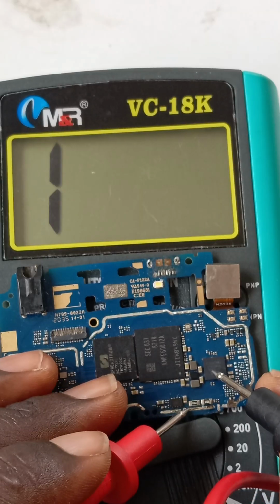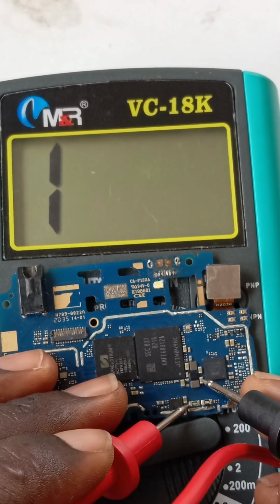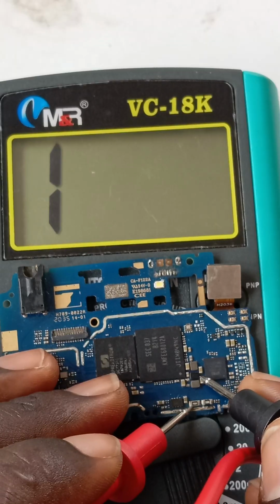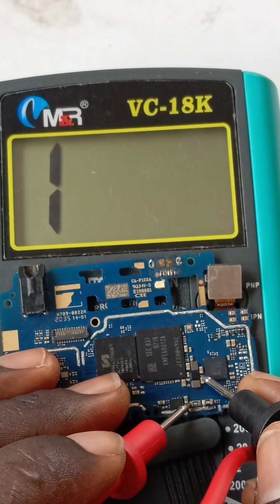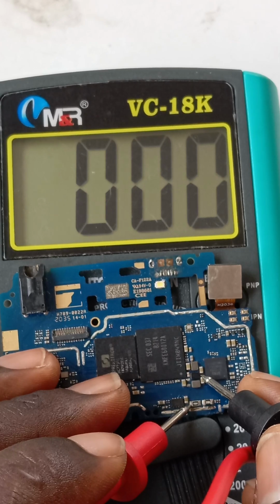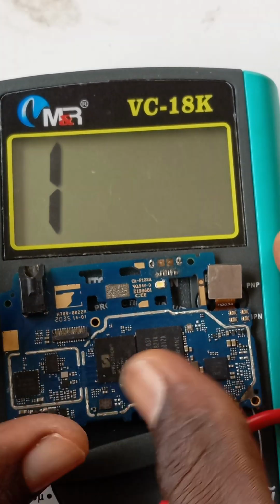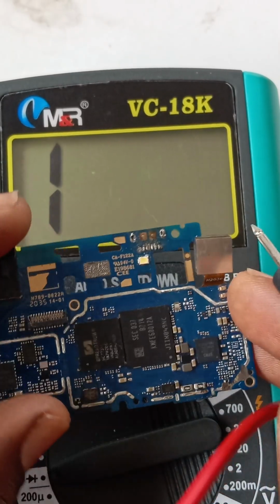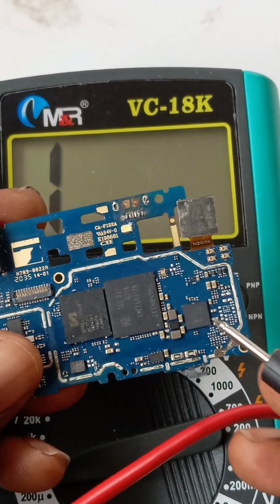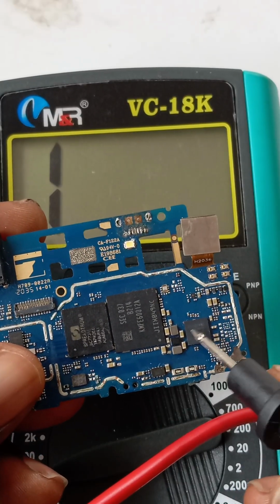Then if you want to test it again, you can still test it with continuity mode. Put it here, and then you can see that when it's beeping, it means that there's continuity from there to the power IC.